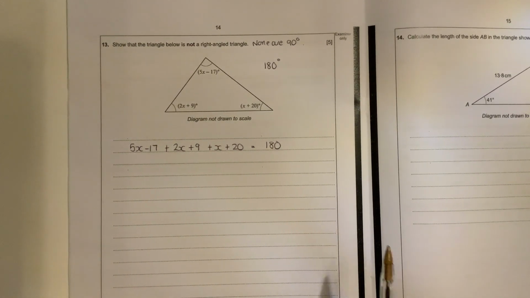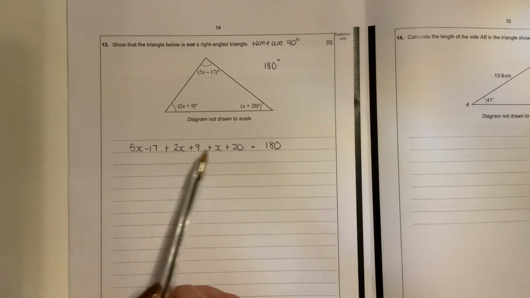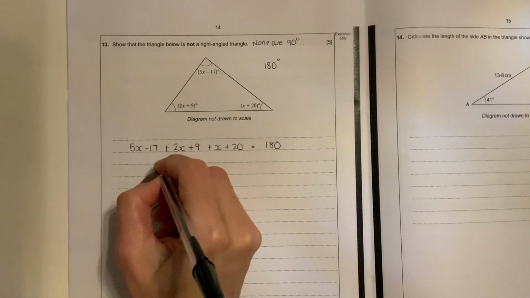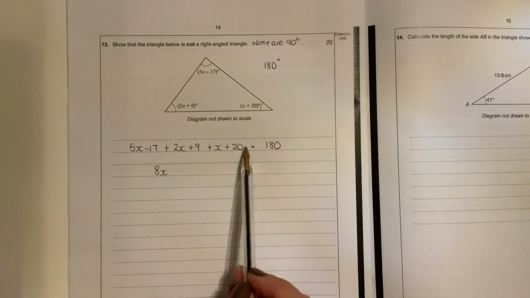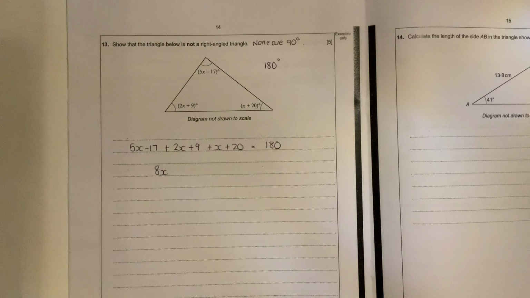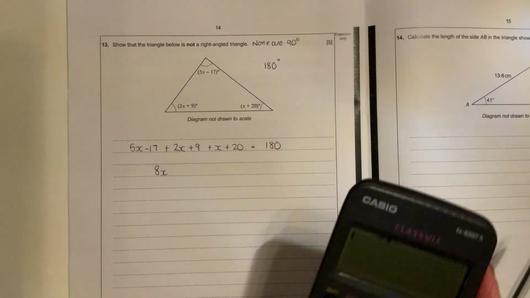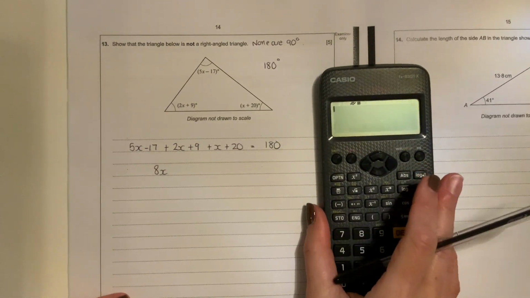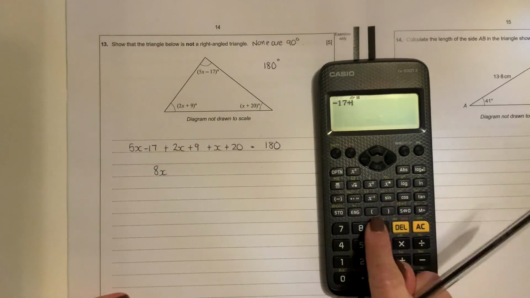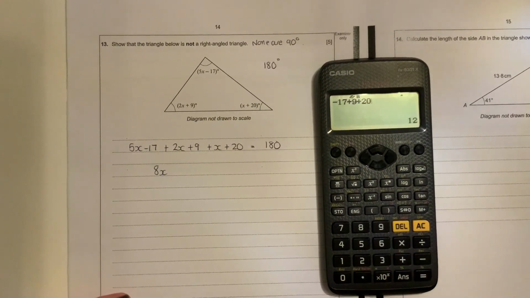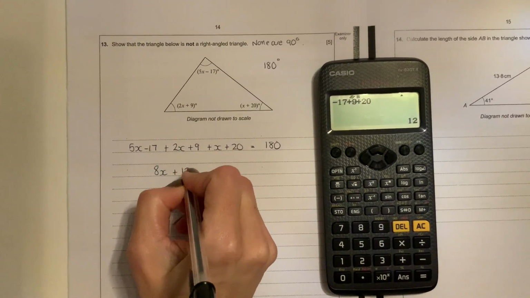Now we've got to simplify this like we did on the other question. So we're going to collect the x's together: 5 plus 2 plus 1, so we've got 8x. And then we've got negative 17 plus 9 plus 20. Now, this is a calculator paper. I haven't used one yet, but this could be the point where you decide to use a calculator for this bit. So let's do it. Negative 17 plus 9 plus 20 gives me 12.